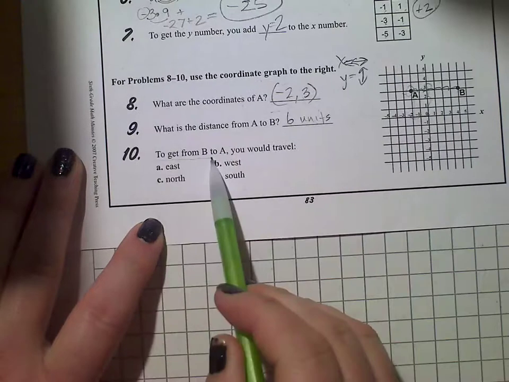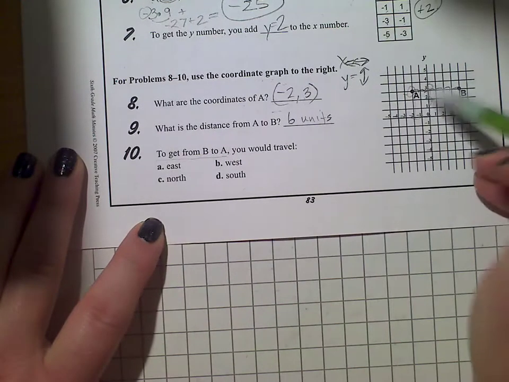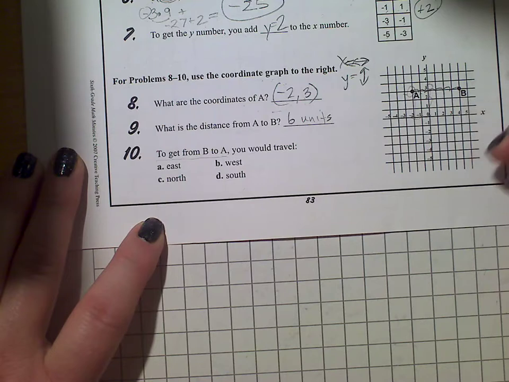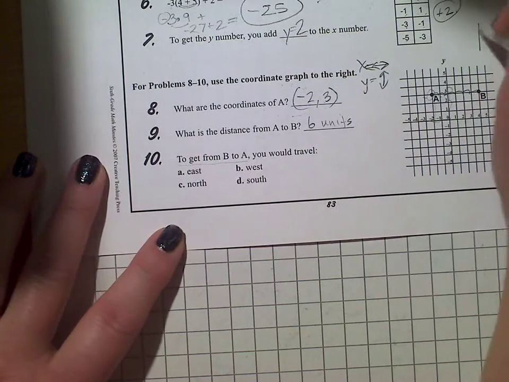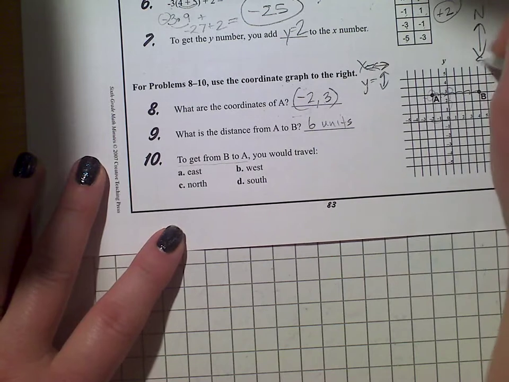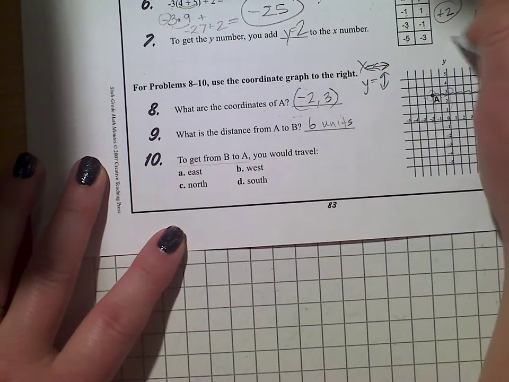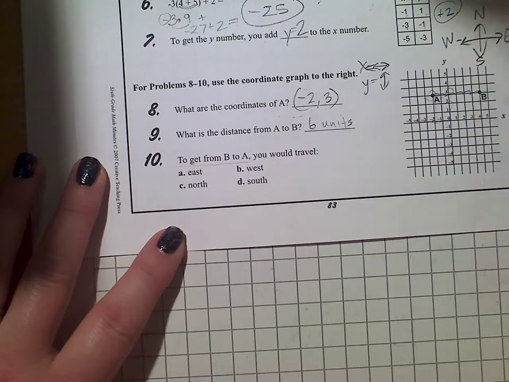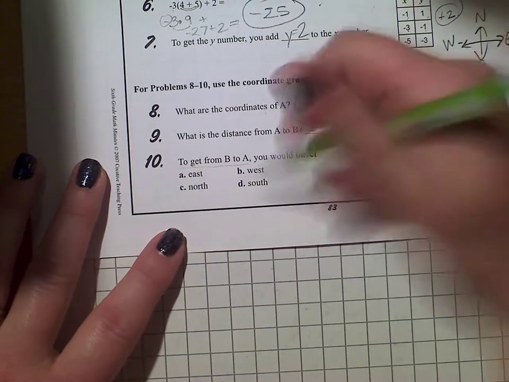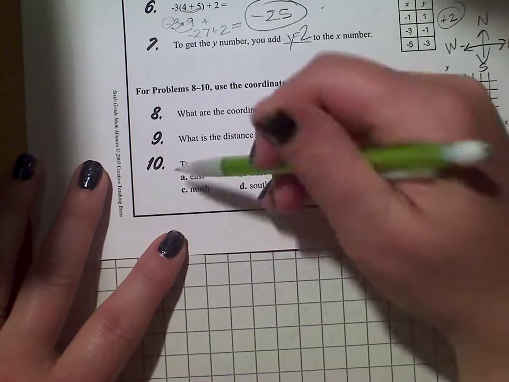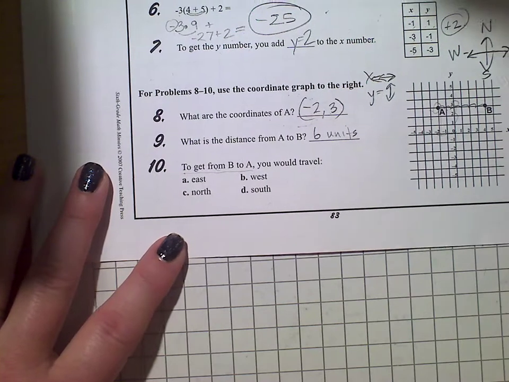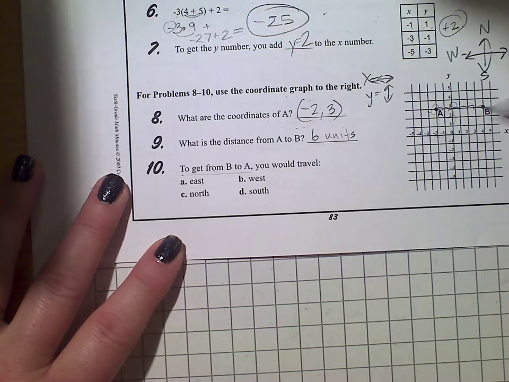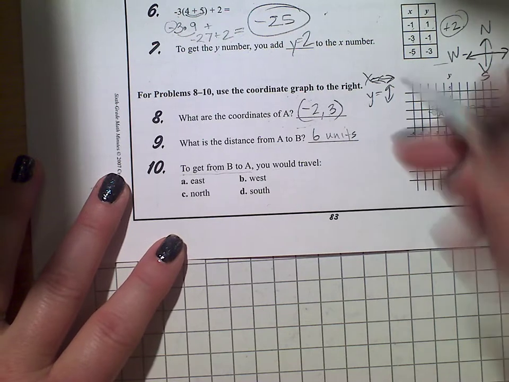To get from B to A, you would be traveling. Oh, this is a trick question. Assuming that this is north, this is south, this is east, and that's west. Because right now, if I was sitting, it would depend on where you're sitting, this would matter. To get from A to B, assuming the rose compass is correct above, is what it should say. If you were going from B to A, which way would you go? West.